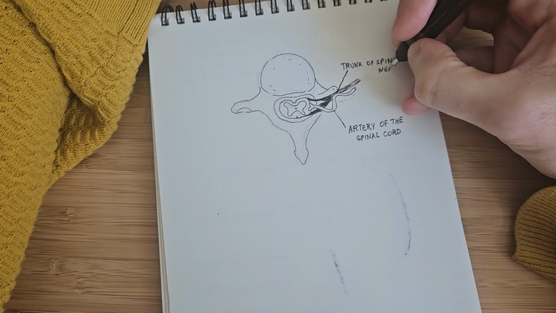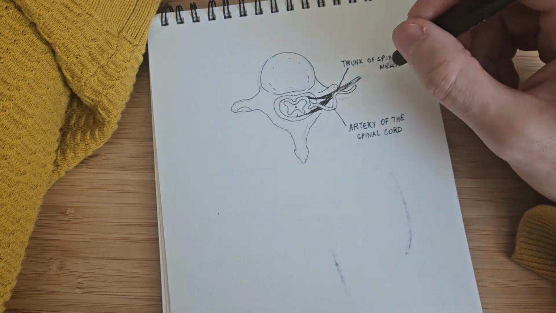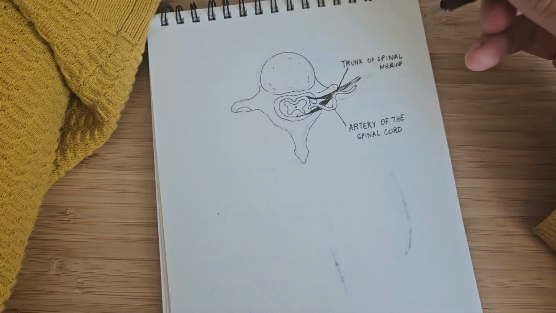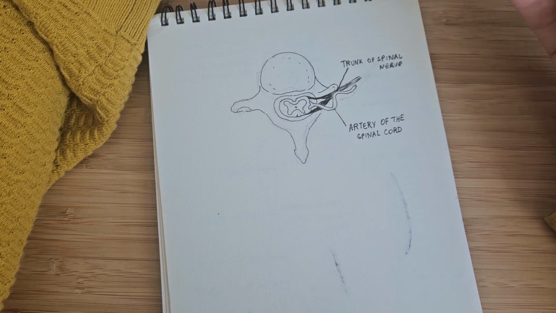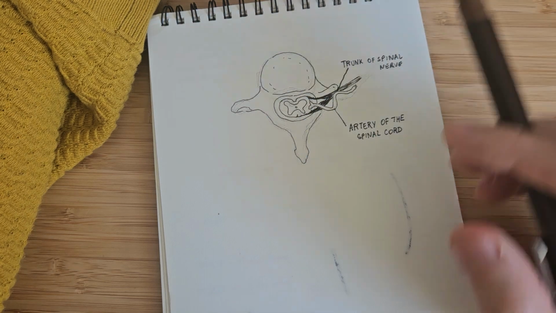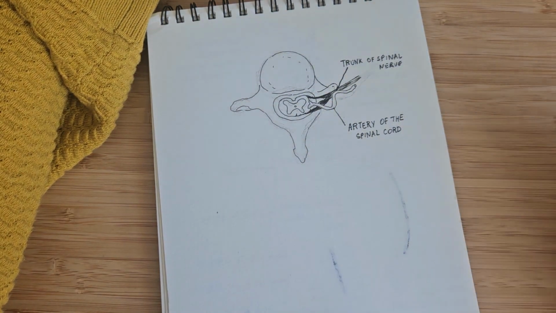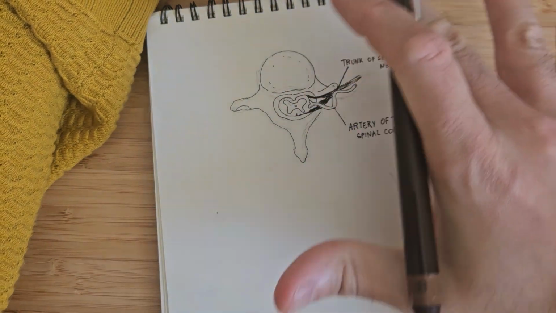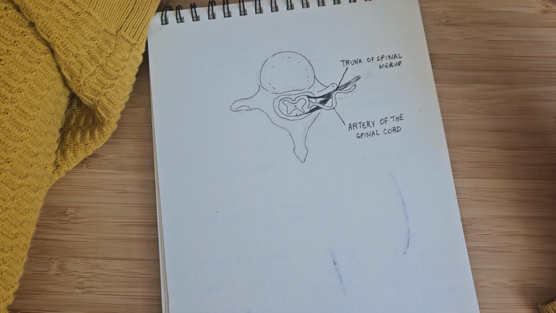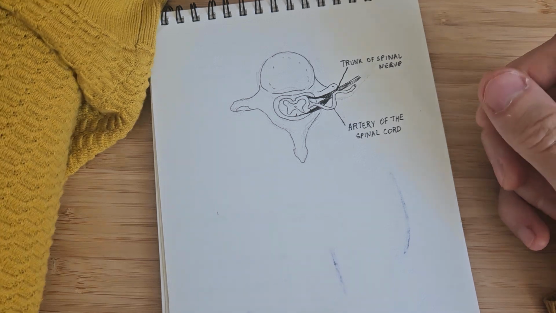Okay, now the main body of the spinal nerve is known as the trunk, and this trunk of the spinal nerve emerges through the intervertebral foramen. And this trunk contains both sensory and motor fibers that will extend to different parts of the body, which include muscles, skin, and also internal organs.